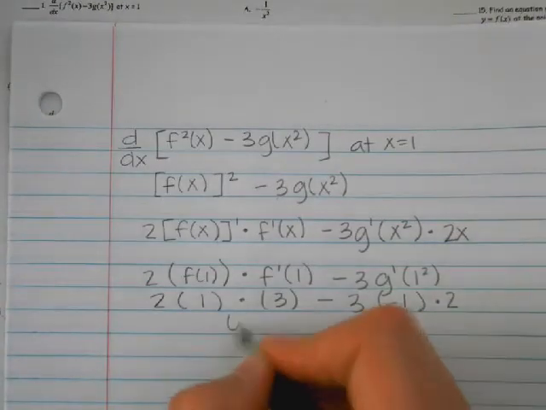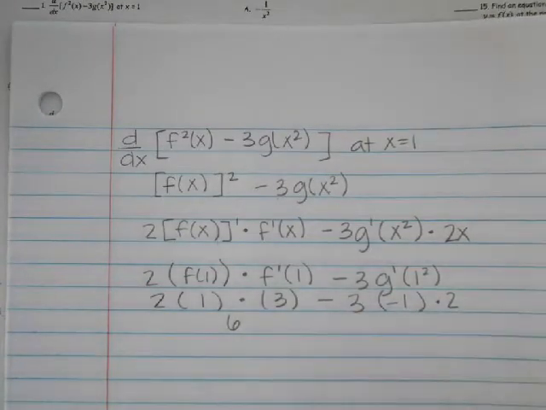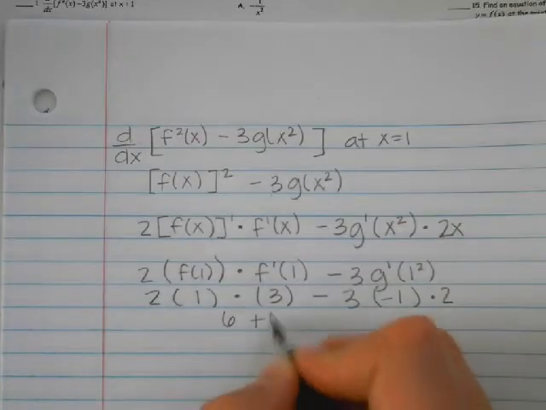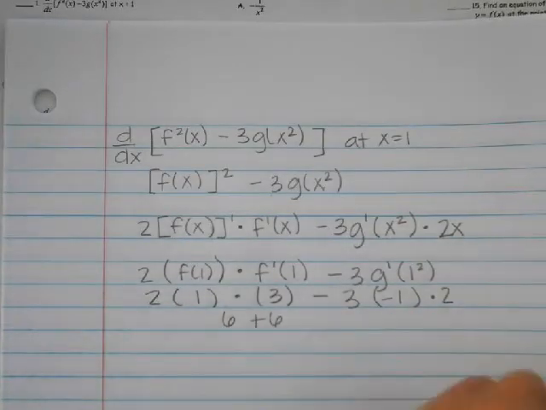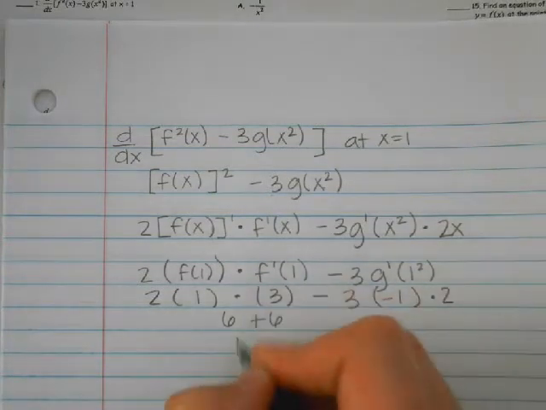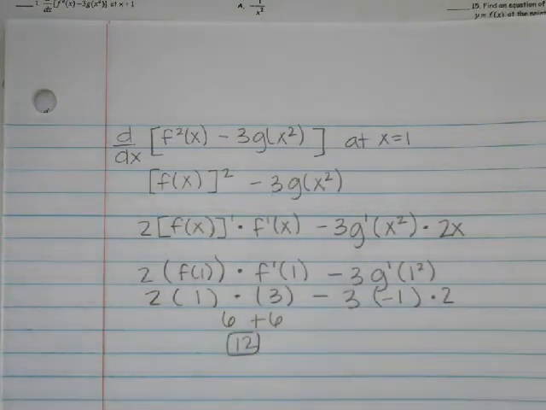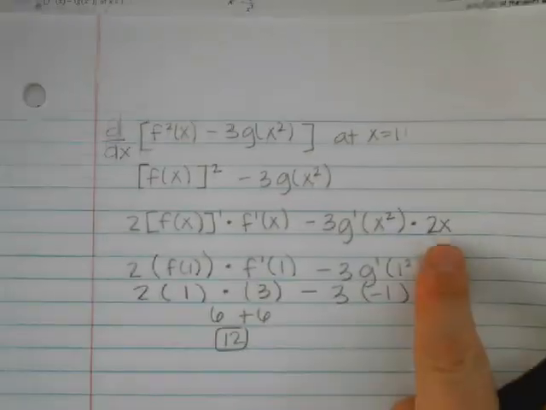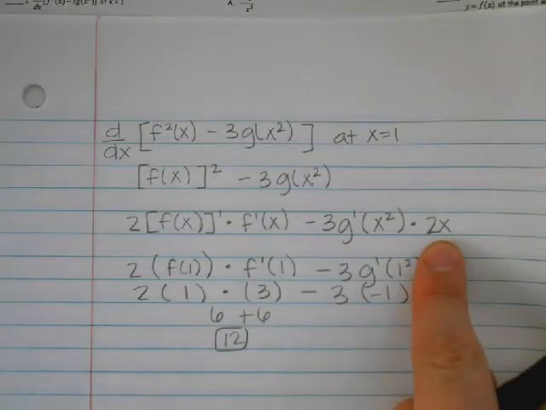So we've got 6 plus 6. Is that what you guys got? 6 plus 6? Yeah. So I literally just plugged 1 in for the x, and I said 2 times 1 is 2.